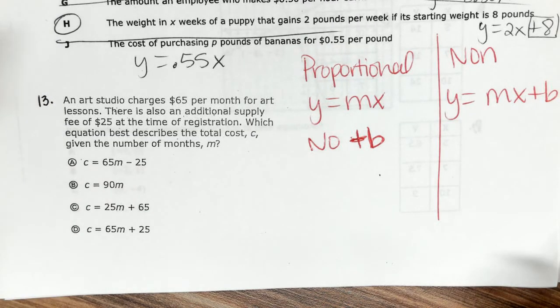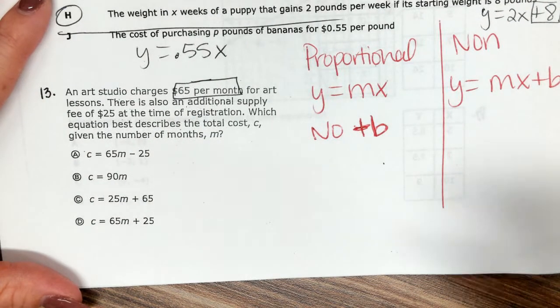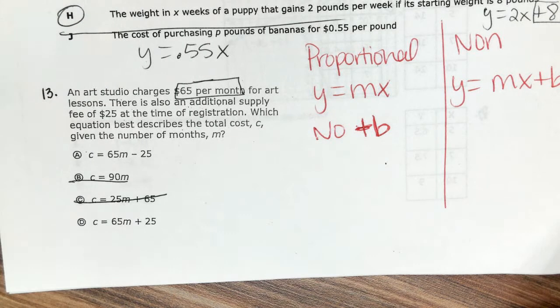The next question. An art studio charges $65 per month. Which number gets the X? Which ones can I mark off? B and C. Now, I need y'all to listen to me carefully. If you get confused and you're like, okay, I don't know if I'm supposed to do a plus sign or a minus sign, always pick the plus. If it's a minus, you should see it clearly. So if you're ever like, I don't know, pick the plus. But always read it, because if it is a minus, you'll see it very clearly. It'll say something like, it's going down, it's being drained. You see what I'm saying?